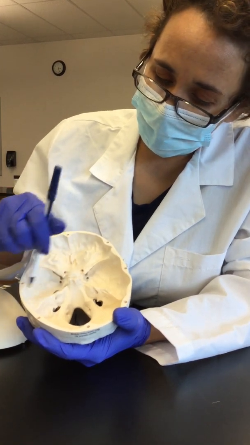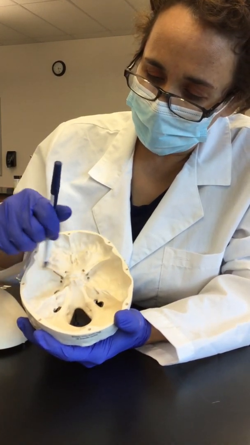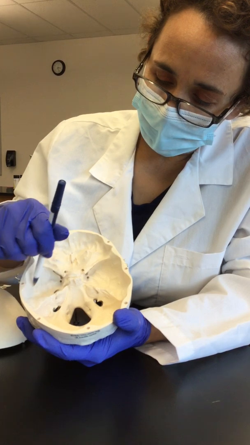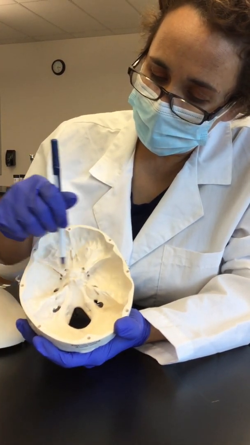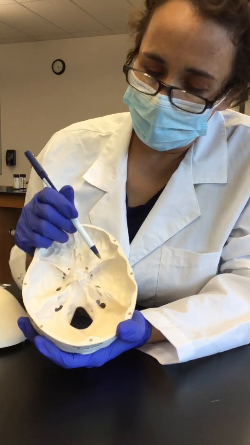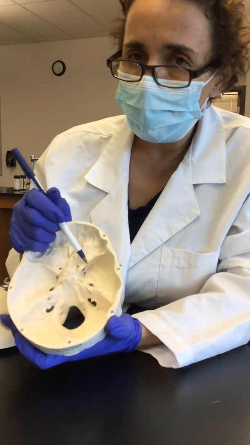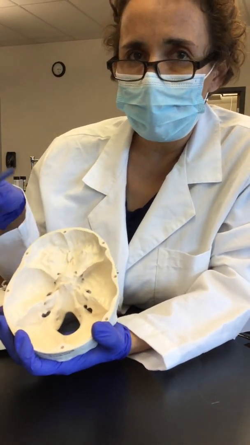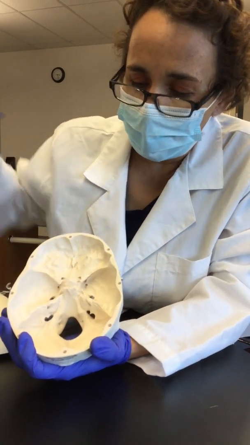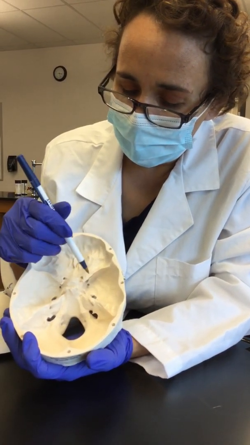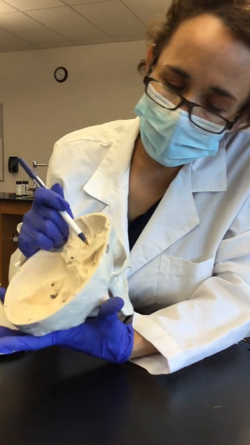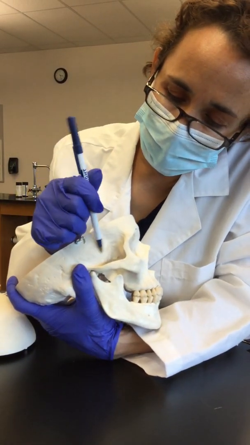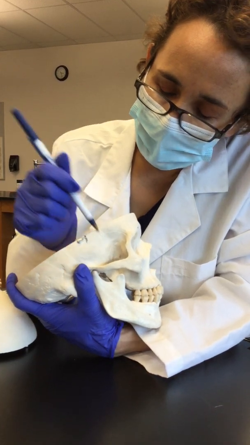Now this part in here is called the greater wings of the sphenoid, and this part in here is called the lesser wings. The sphenoid sometimes is compared to a bat with spread wings, and that's why it has lesser wings and greater wings. Now the greater wings, you can also see here laterally.